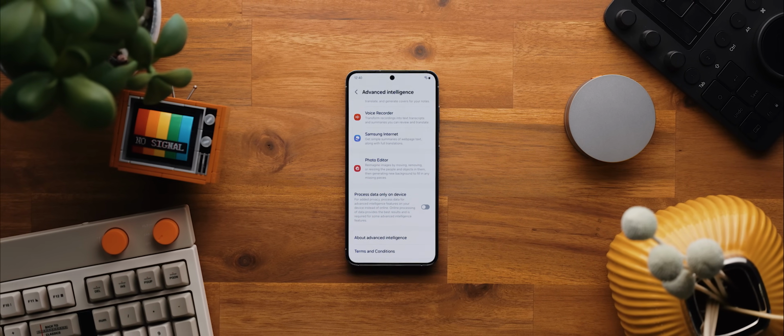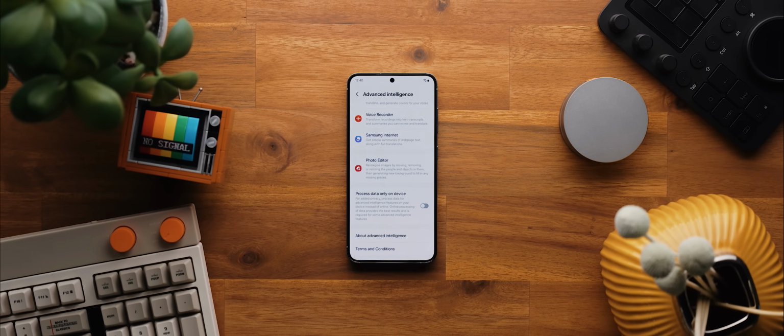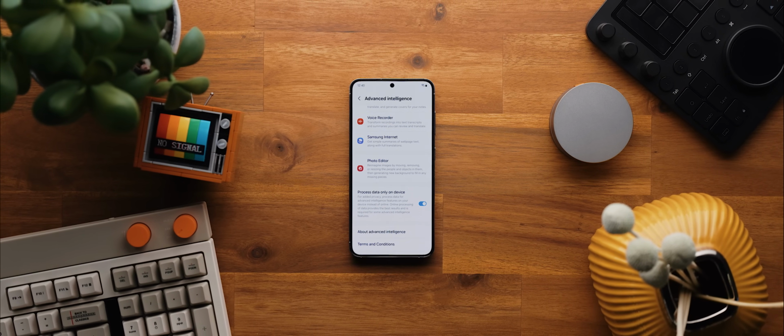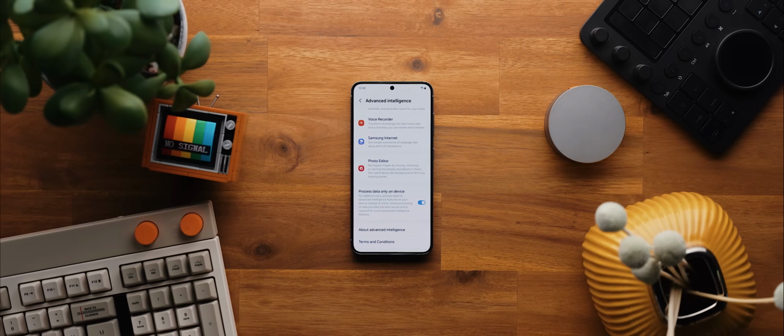And if you're someone who's particularly concerned with privacy, then you can also enable this toggle down here that forces all AI-based features to process data only locally on your phone.